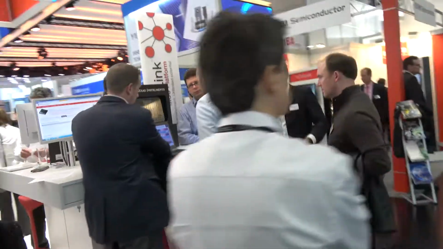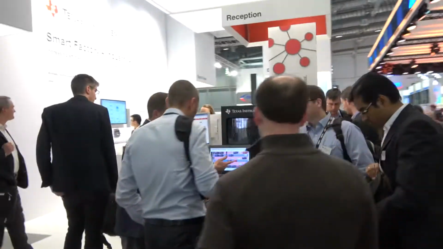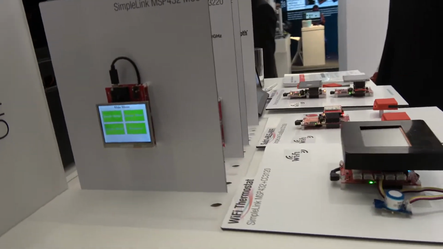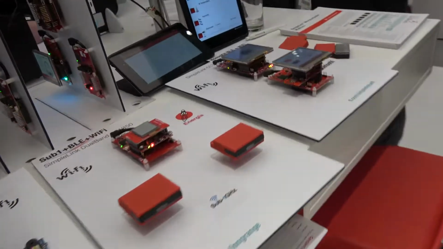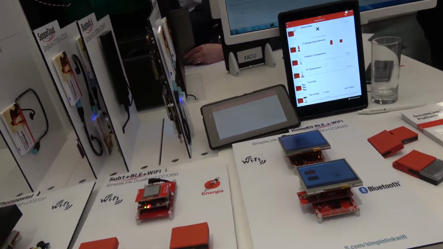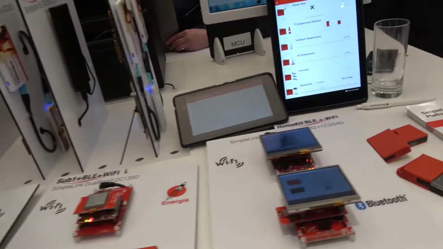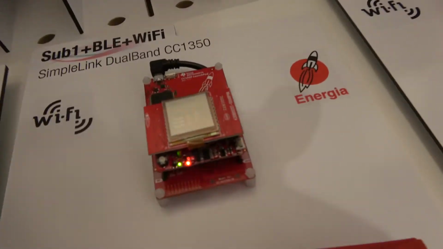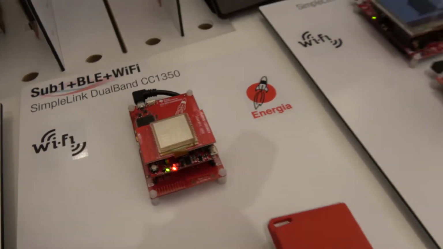I'm gonna check around here. What's going on with the SimpleLink? And then we kind of go to the higher end. SimpleLink right here. Sorry, I'm just jumping in. Okay, so right here. And then I'll go around here. There's a special display.